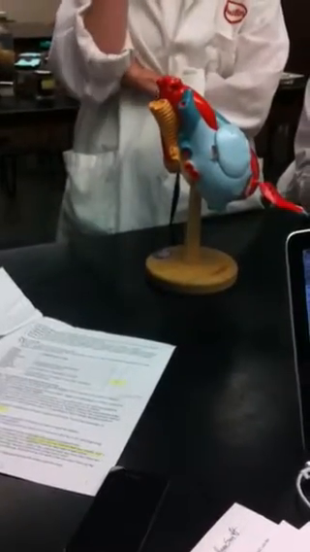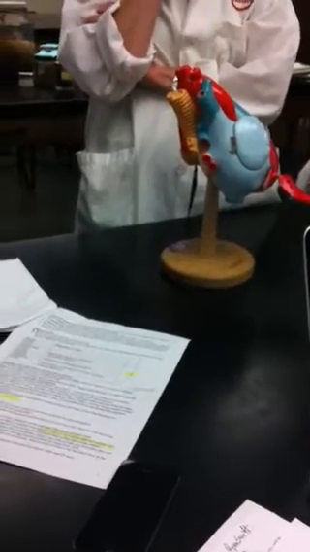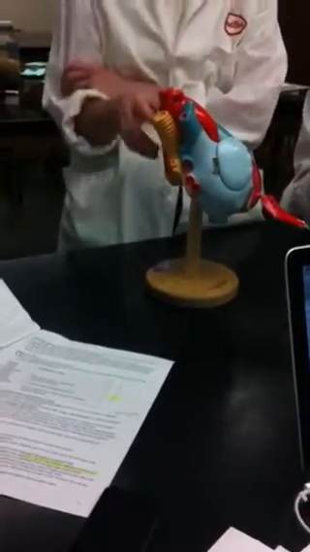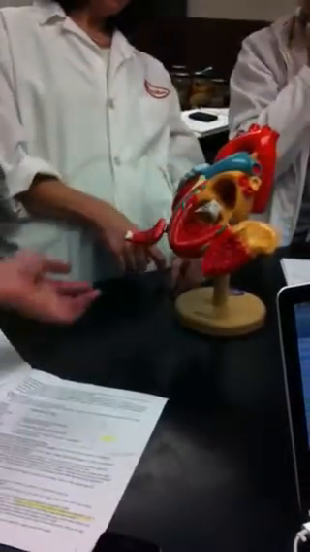You guys okay with the heart model? We might as well bring it out. You want to see it? Superior vena cava. Anybody? It's right here. Oh, okay. And this one, inferior.